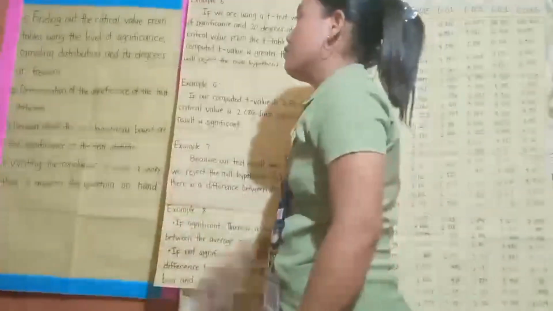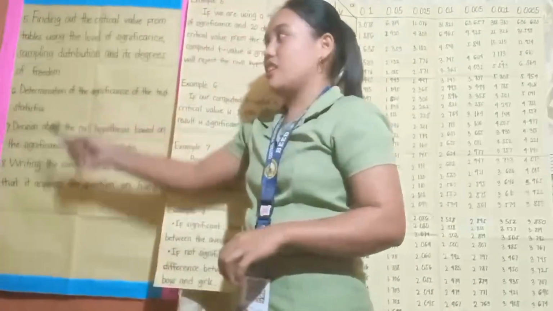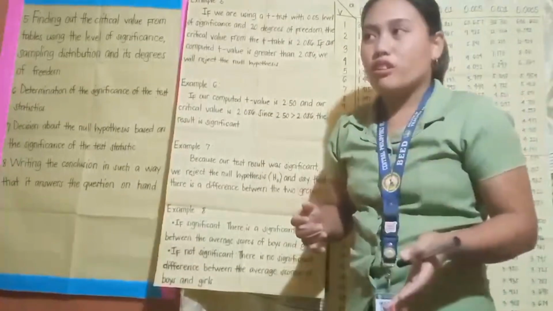That's the example of step number 5. Now let's proceed to step 6, the determination of the significance of the test statistic. In this step, we compare the computed value from our data with the critical value from the table. If our computed value is greater, it means the result is significant.